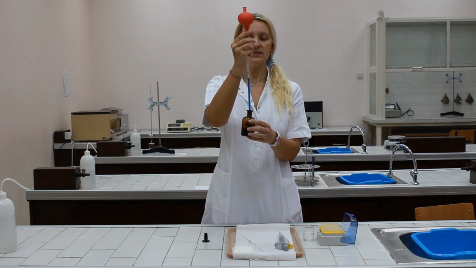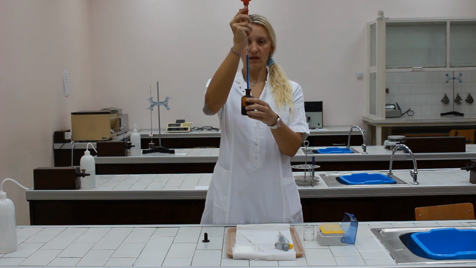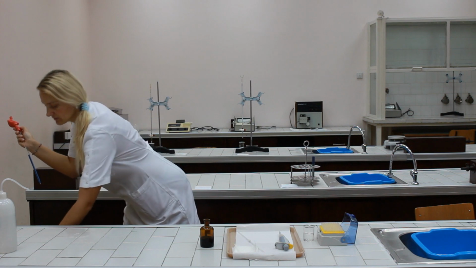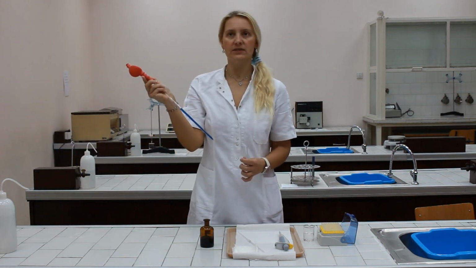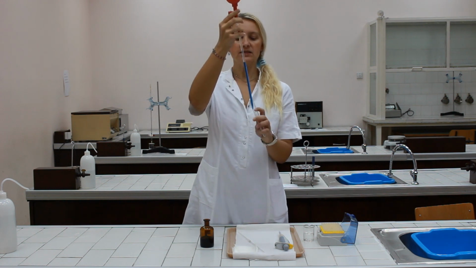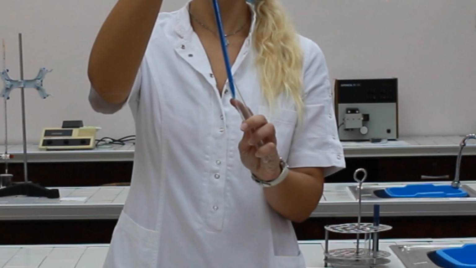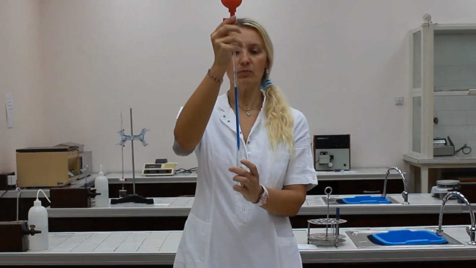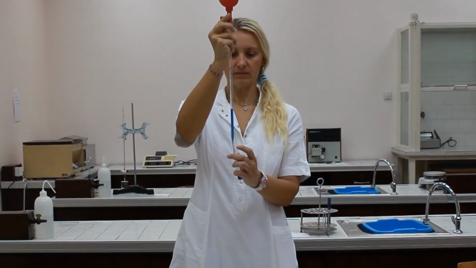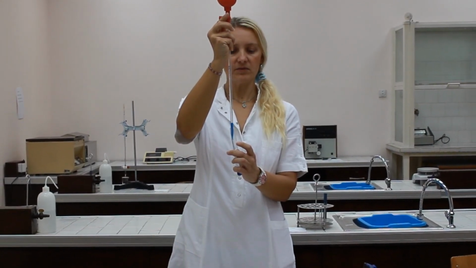Then, by pressing valve E, empty the pipette till the bottom meniscus sits on the graduation mark. To dispense the pipette, take the receiving container, for example a test tube, and put the pipette in the receiving container. Be careful to touch the tip gently to the sides of the receiving container and press valve E. And empty the pipette.